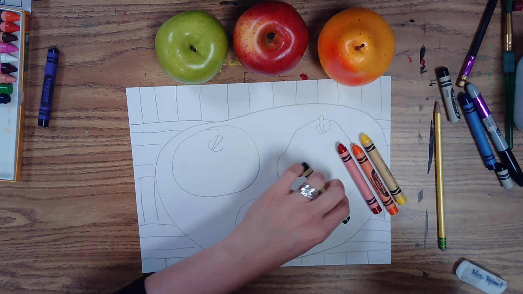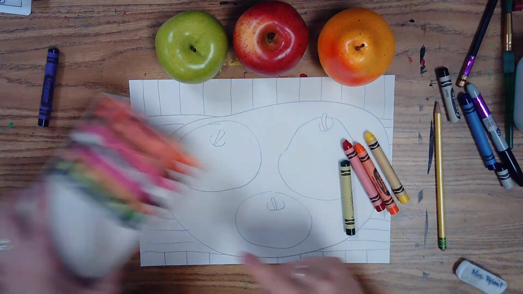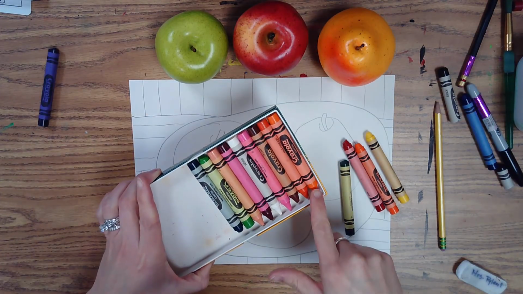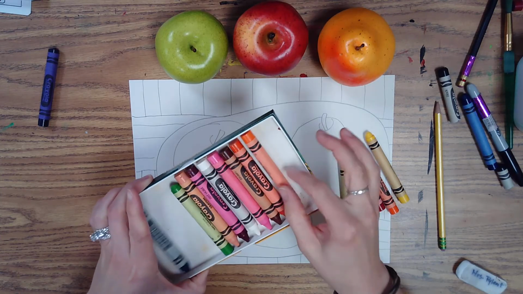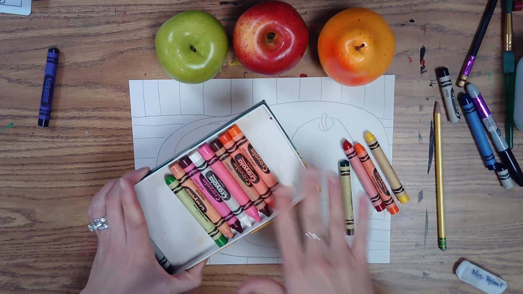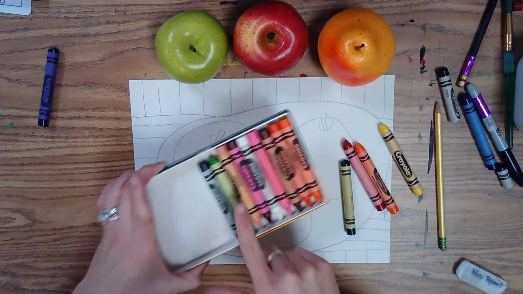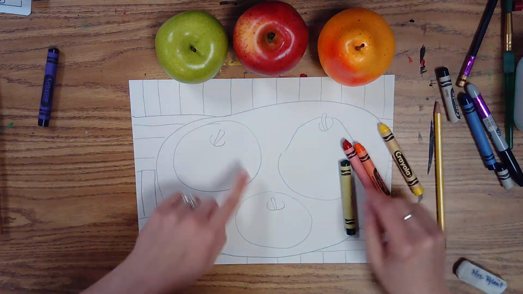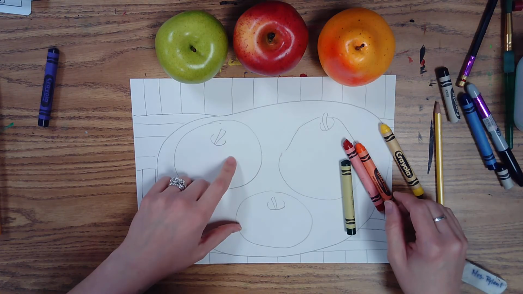So I have, these are very basic crayons. Now if you have other colors, like a light green, you could use that, or if you have a yellow orange, that would be really great for the pear. If you don't have these, I'm going to show you how to do that, but if you do, you can use these as well. So I'm going to do my green apple first.